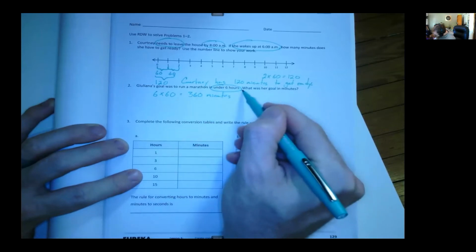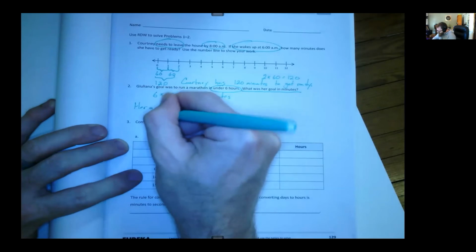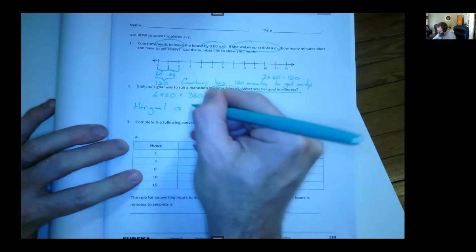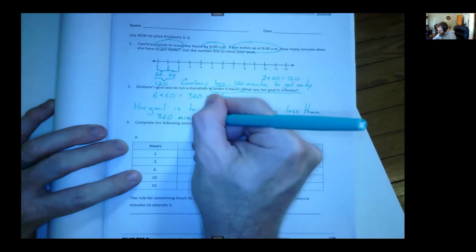Under 6 hours, what was her goal in minutes? Her goal is to run a marathon in less than 360 minutes.